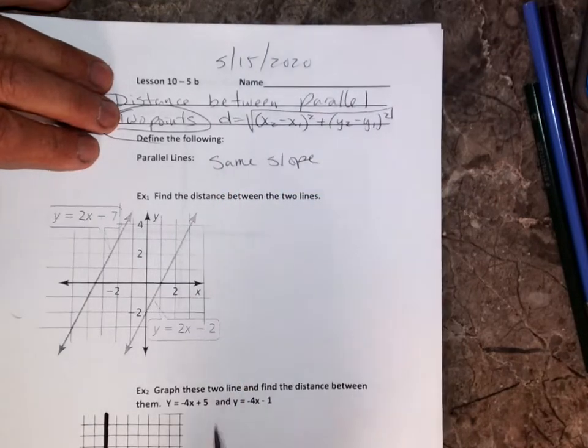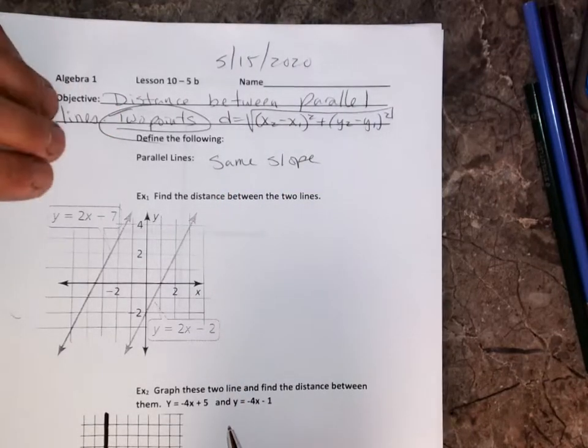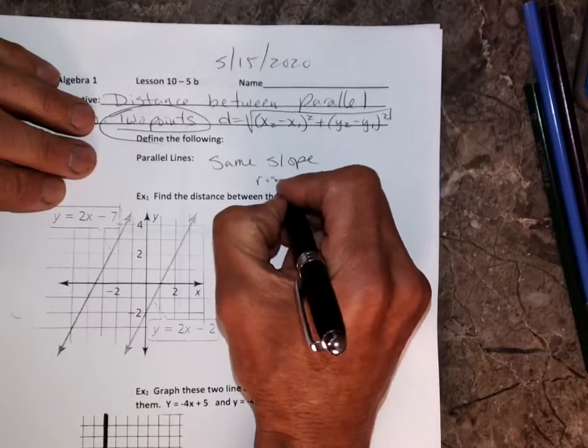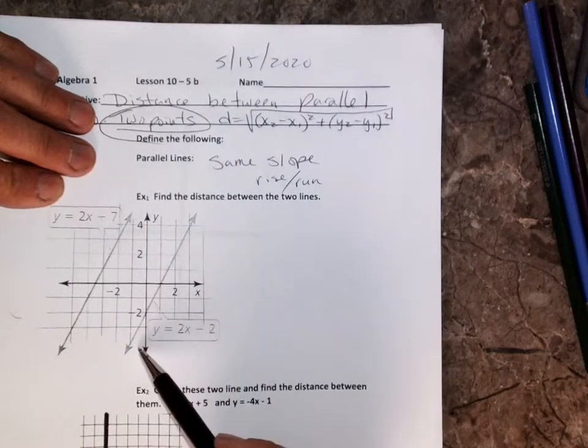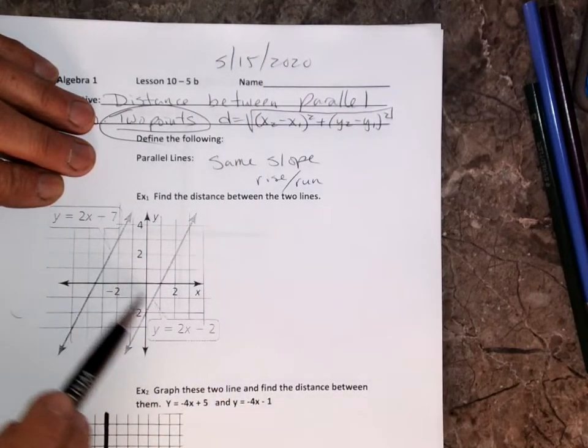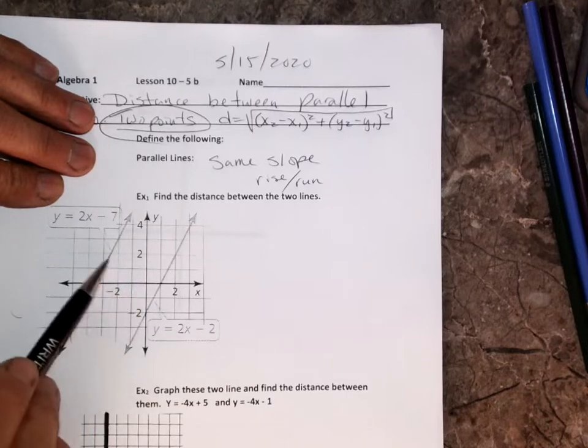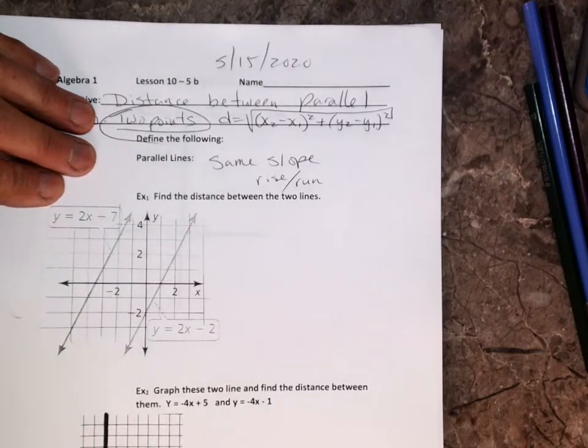Okay, we know that parallel lines have the same slope, same rise over run. So our goal today is to take a look at these two parallel lines and find out what the exact distance is. So the distance has got to be straight across, or perpendicular, okay?